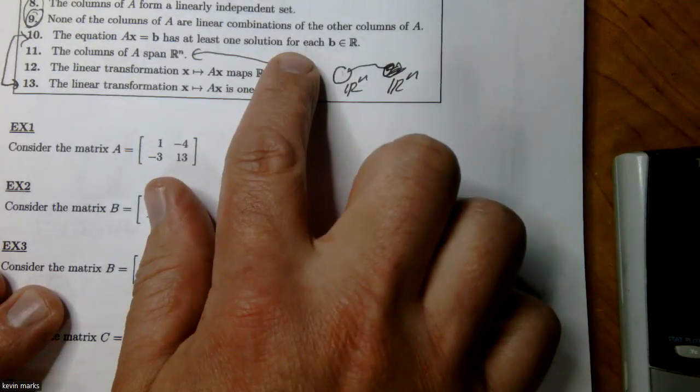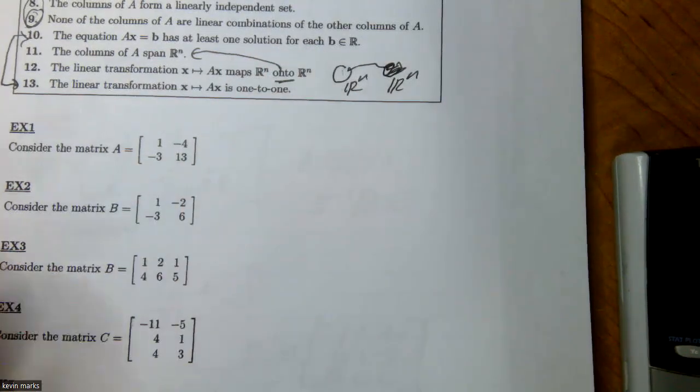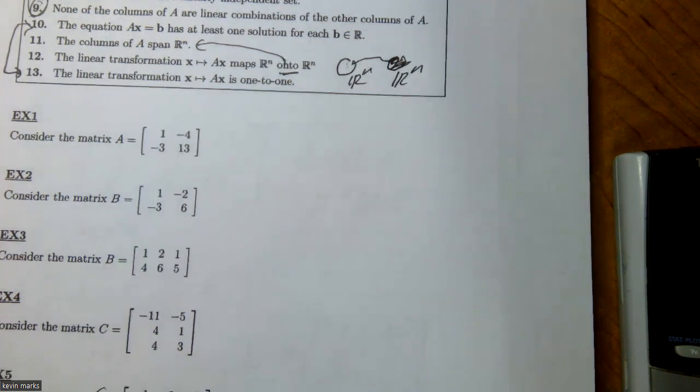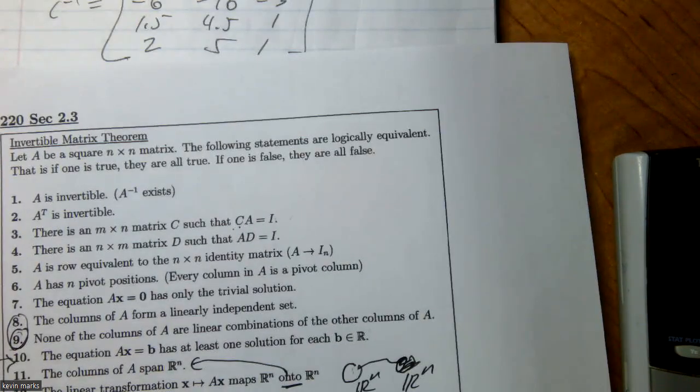Since you can't span, it's clearly not onto. Would you always have a unique solution? No, you would not. Hence, it's not one-to-one, right? So, just like I said, there isn't a whole lot new in this section, but it's kind of cool how it all ties together, right?